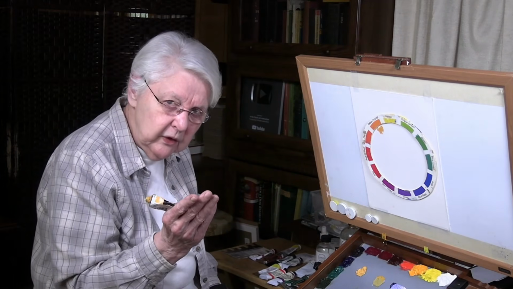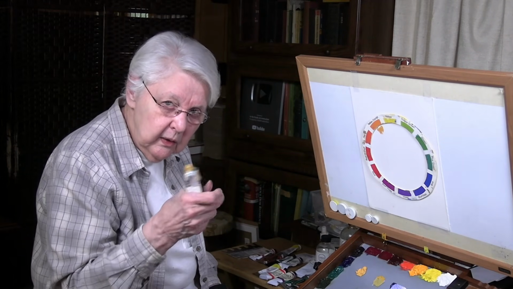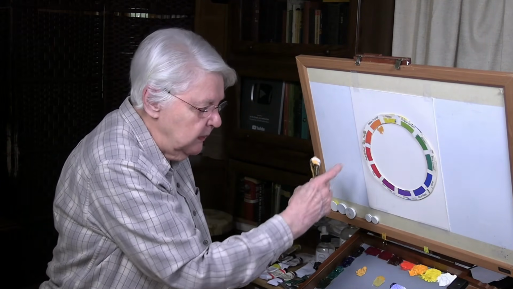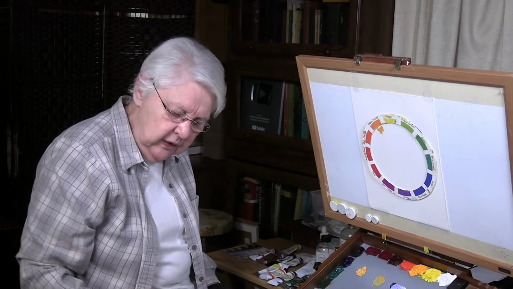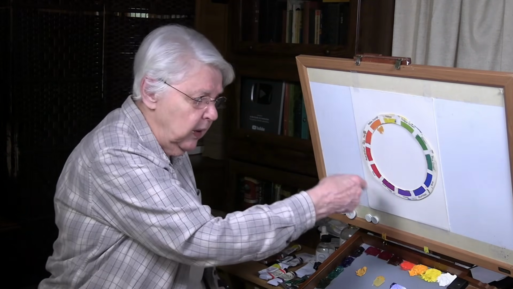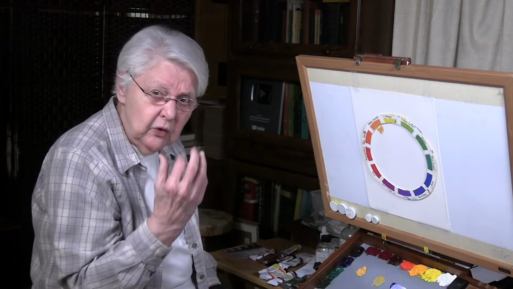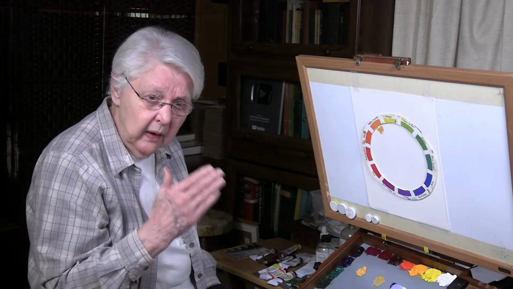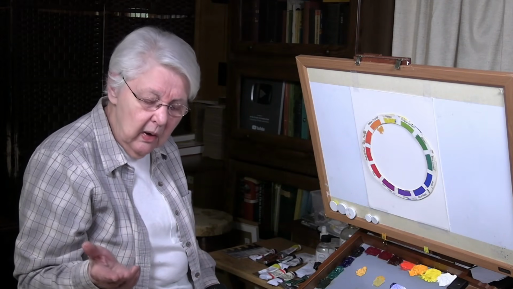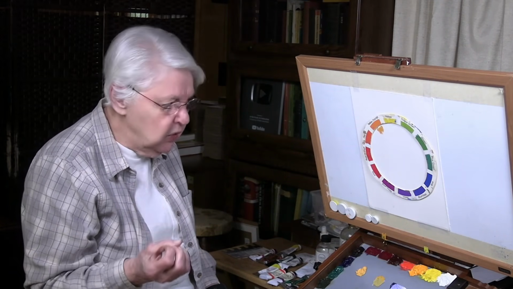It's important that you call these tube colors by their hue name, the hue name that's on the wheel, not these modern names like cyan, magenta. Those aren't on the traditional wheel. They don't tell you anything. I call them generic labels for the actual hue colors.